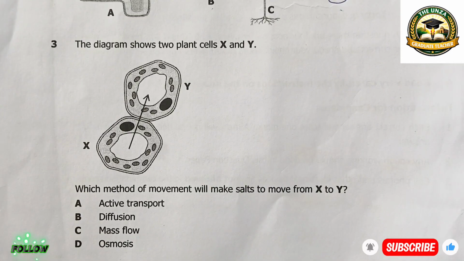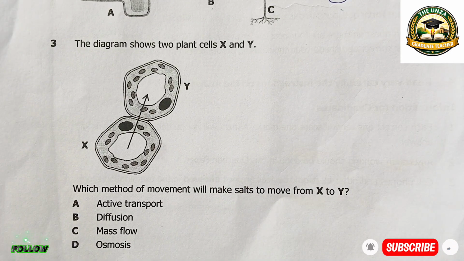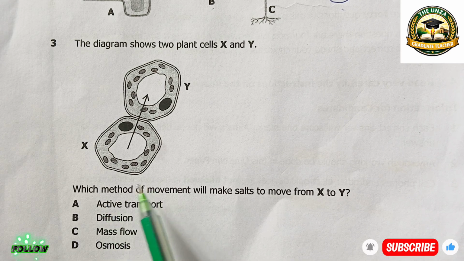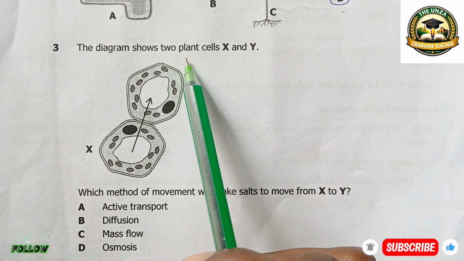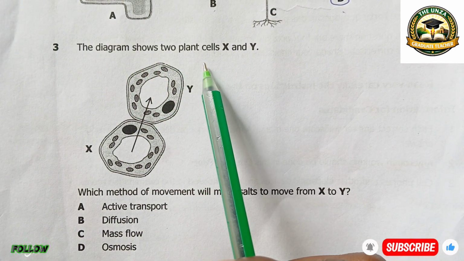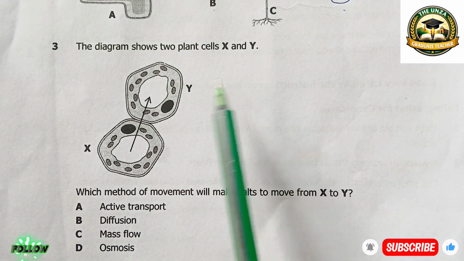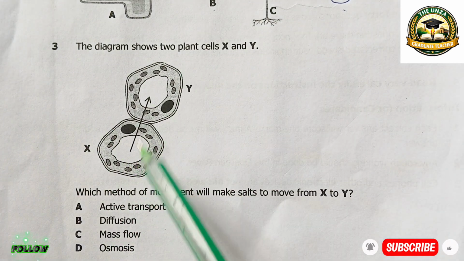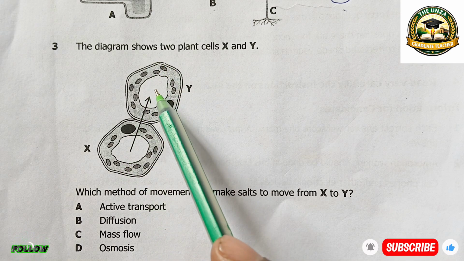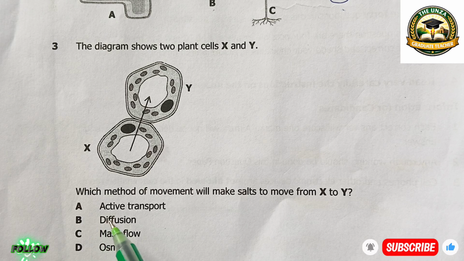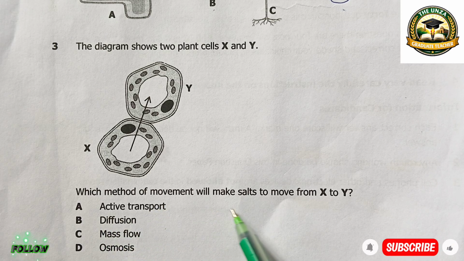Then we go to the last but not the least question that we are going to look at right now. The question is saying the diagram shows 2 plant cells, X and Y. This is the type of plants that we are talking about. There was an arrow moving from this to this one. So the question is saying which method of movement will make salt move from X to Y.